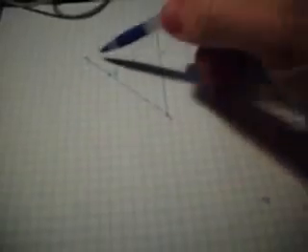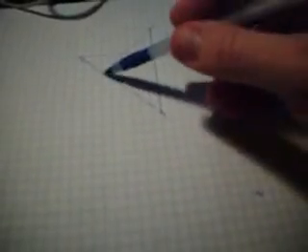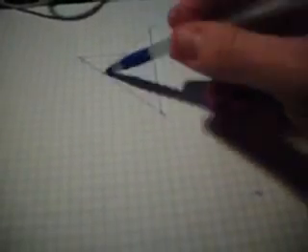Since we now have side angle side, we can also say now that DF right here is equal in size to AB, which is right here. Okay? And so therefore, triangle DEF, well, let's start here.